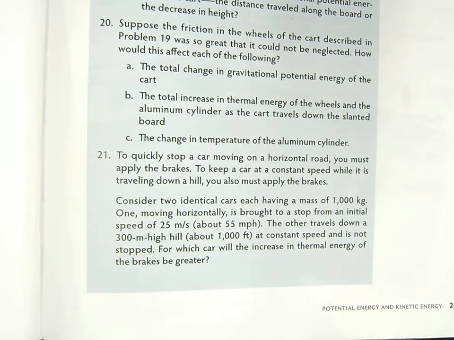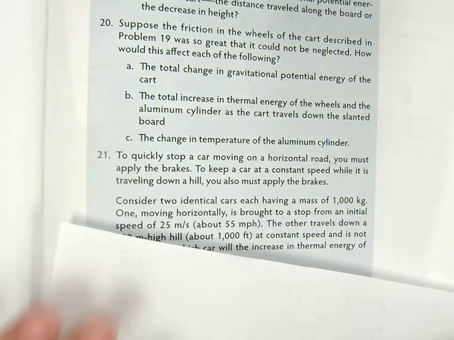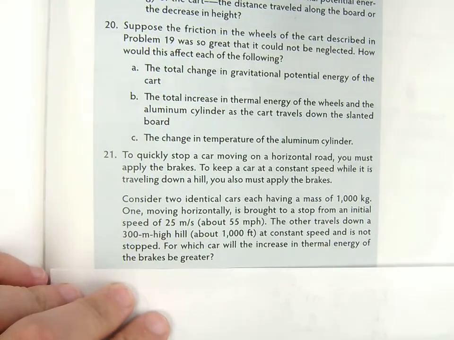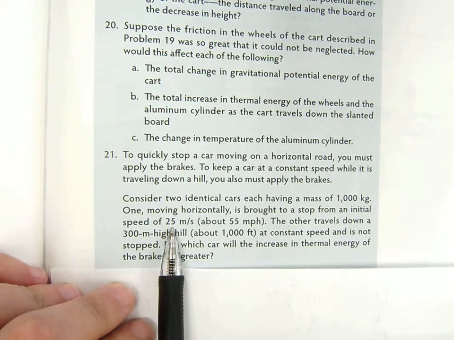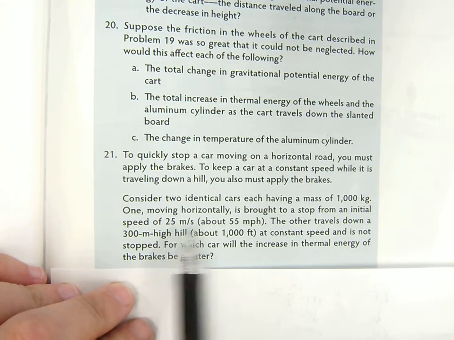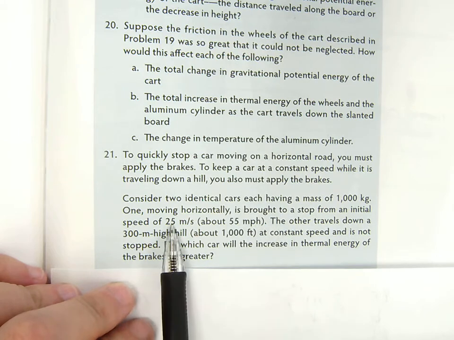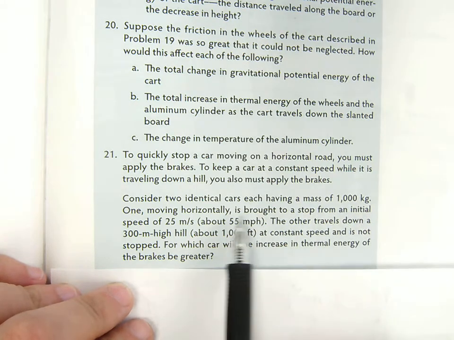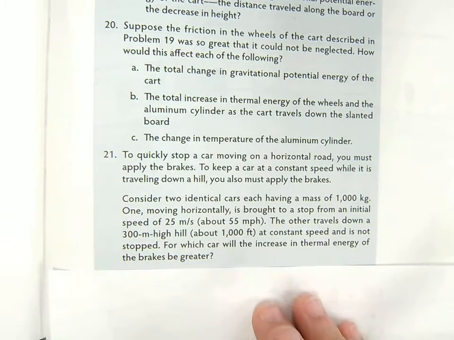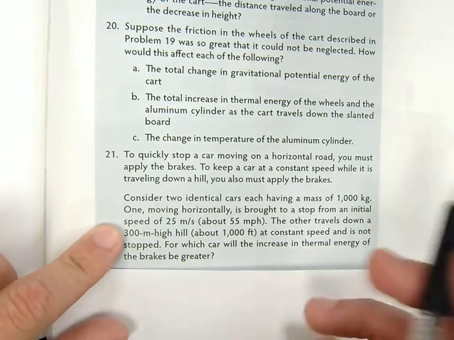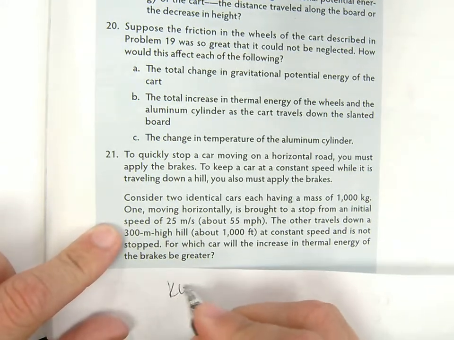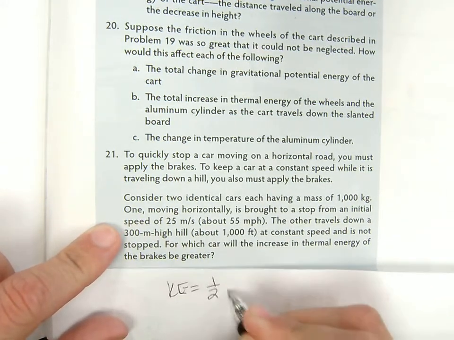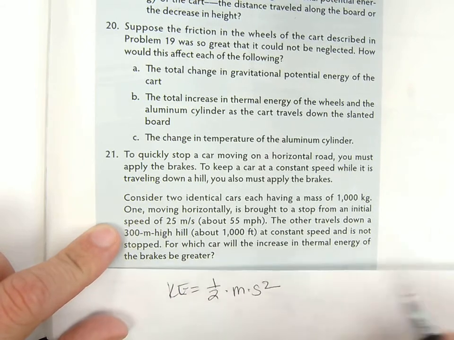All right, let's see. So I think what we need to do, let me think about this for a second. Okay, this one is brought to a stop, so we can measure the kinetic energy of this one. Two cars having the same 1,000 kilograms. The initial speed is 25. So for the first car, let's do kinetic energy: half times mass times speed squared.